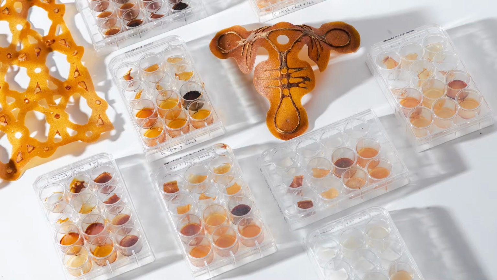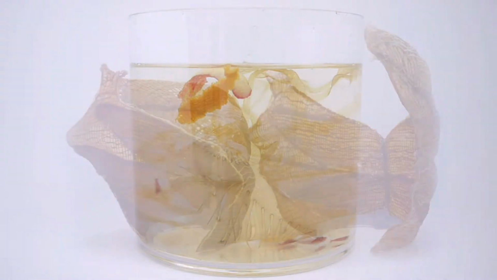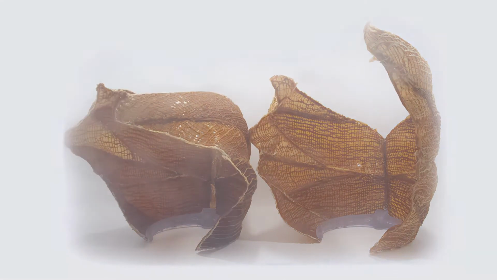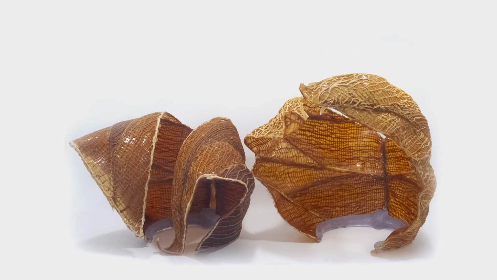My base material system included biocomposites of chitin, cellulose, and pectin, derived from the exoskeletons of shrimp, tree pulp waste, and fruit skins. These materials can be combined in different ratios to form different bioplastics that are environmentally responsive.